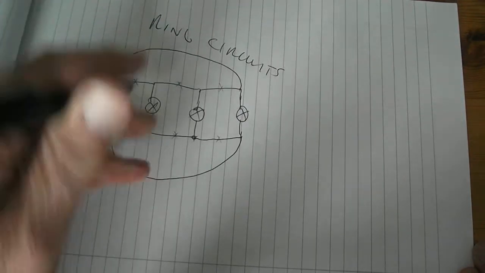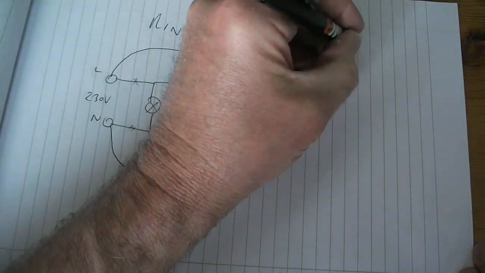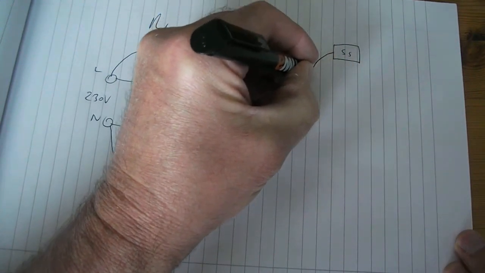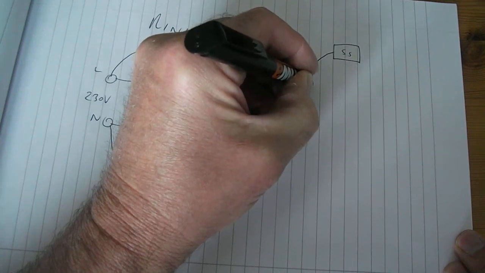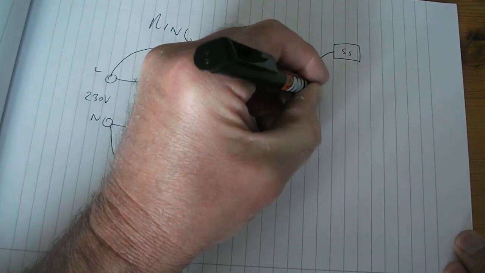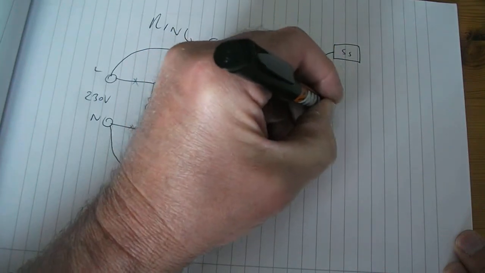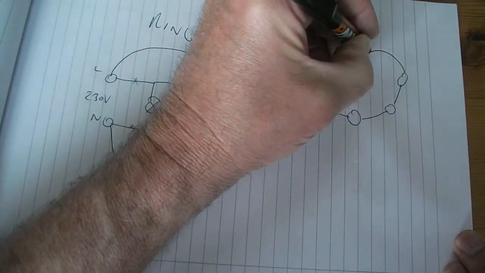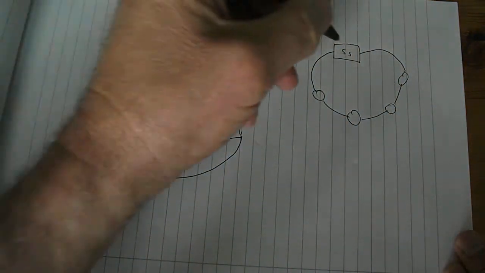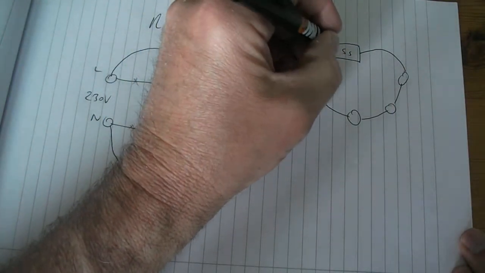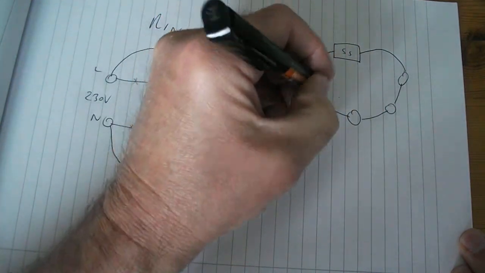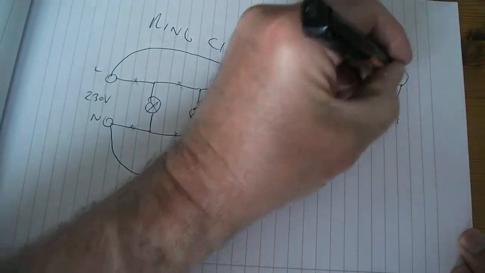Well, in your network, you might have a substation here, and this is feeding houses around your network. See, these are houses here, here and here, back into the substation there. And as you can see here, this is house number 1, number 2, number 3, number 4.